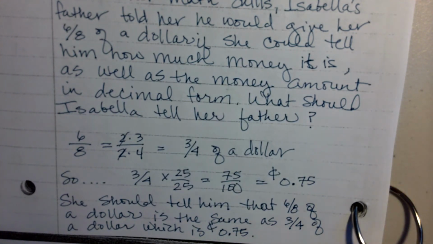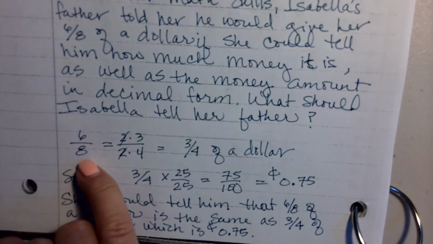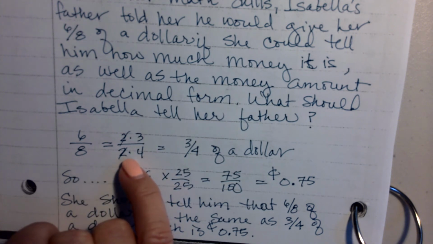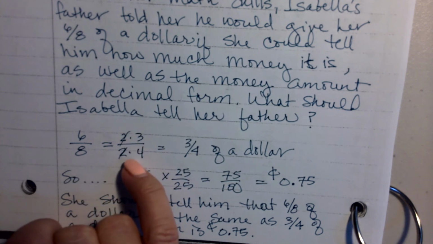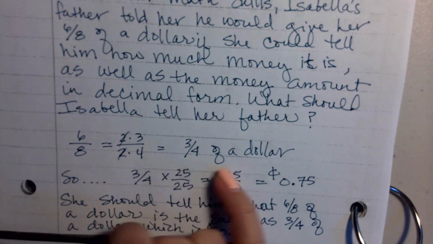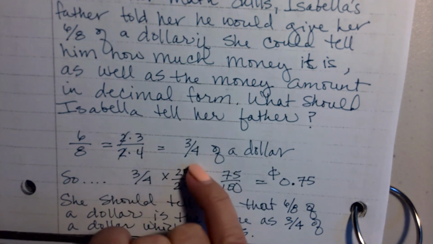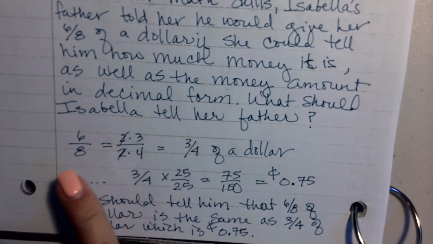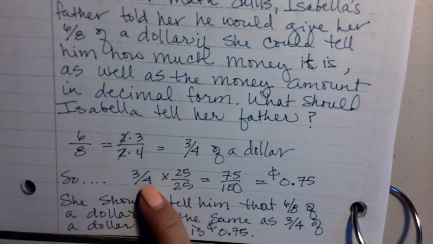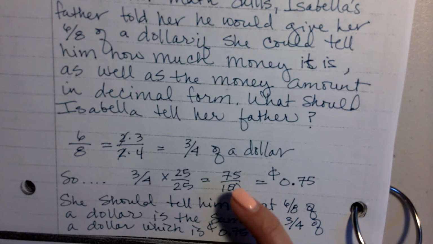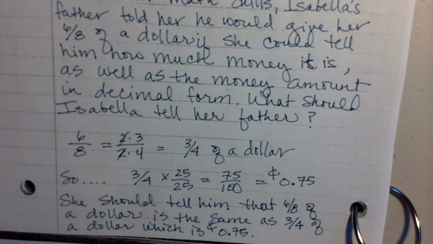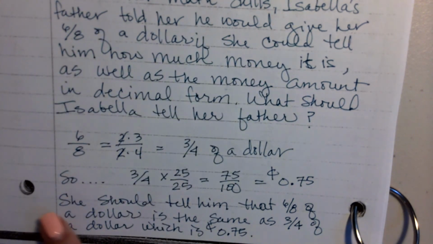All right. So I took the fraction 6/8 and I simplified it and I got 3/4. 3/4 of a dollar. So 6/8 is equal to 3/4 of a dollar. Now I want to try to create a decimal, right? So 3/4 times 25 over 25 is 75 over 100, which is 75 cents. So that's not the answer. This is the answer. She should tell him that 6/8 of a dollar is the same as 3/4 of a dollar, which is 75 cents.